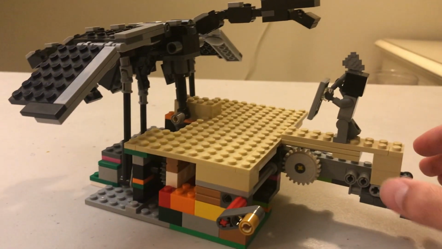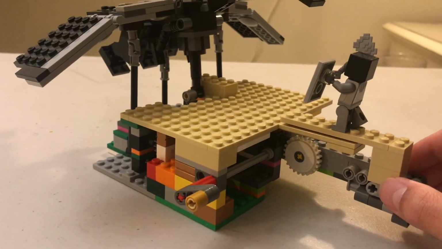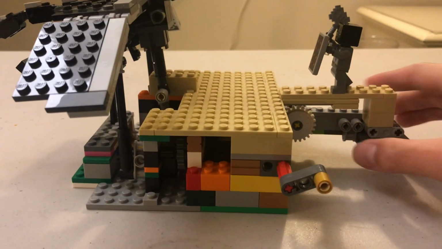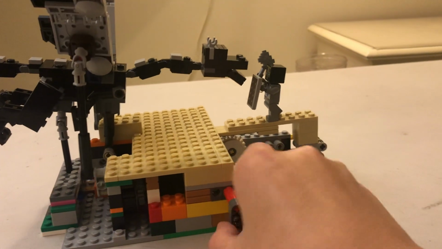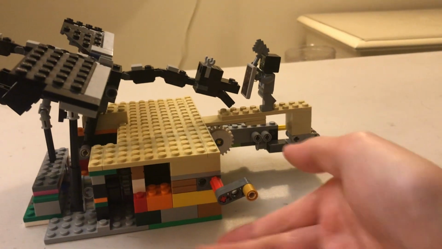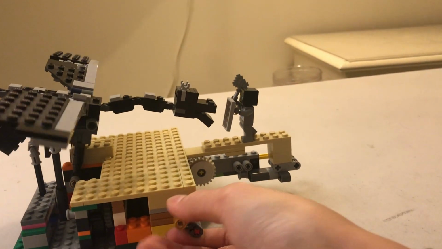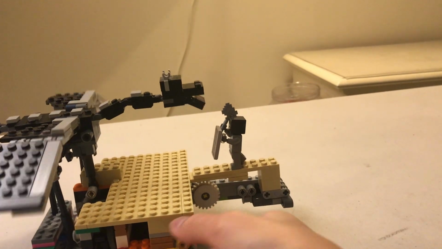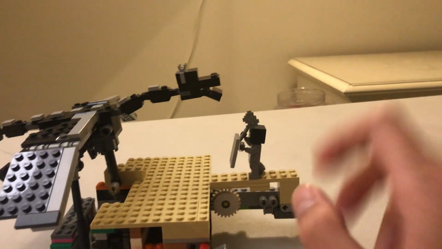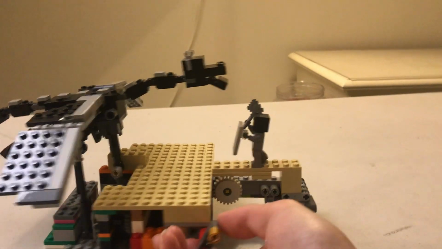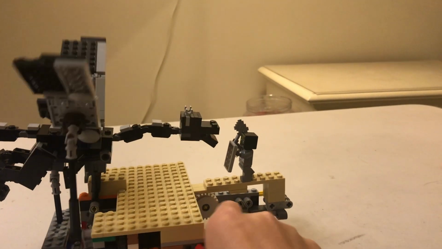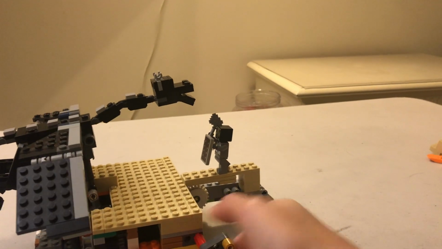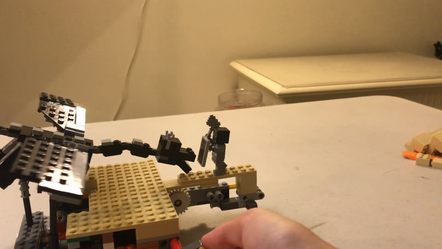Okay, so now this minifigure is fully implemented. So let's see how it exactly works. Essentially, when the dragon dives down, this minifigure moves back, and when the dragon goes up, the minifigure moves forward to quote-unquote attack him, right? And then now when the dragon goes down, he moves back, and he moves forward and moves back again to dodge that attack.